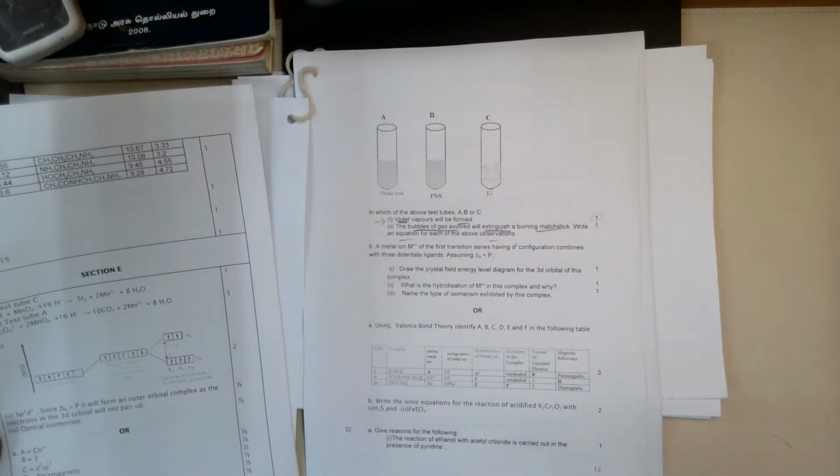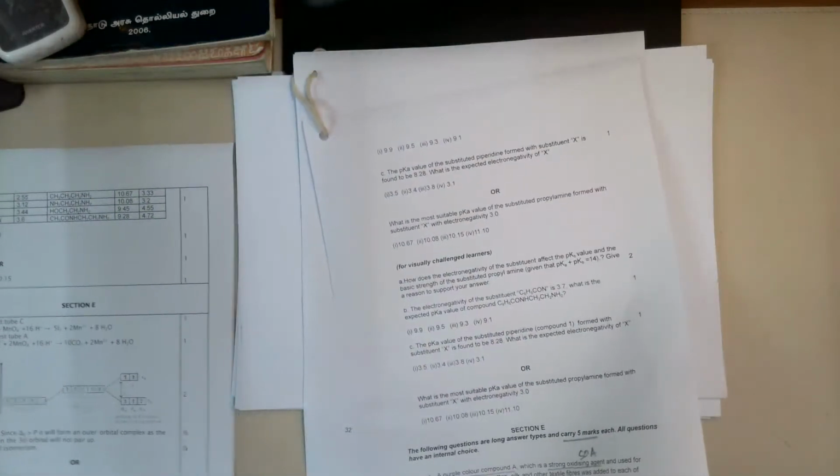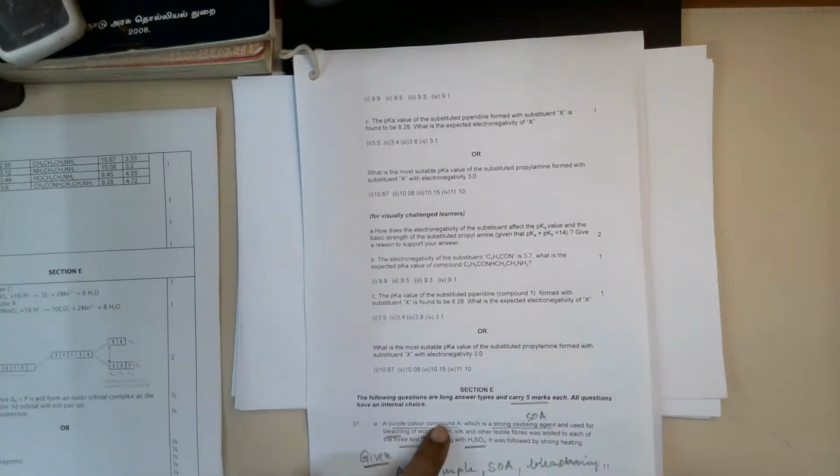When it is releasing iodine. Okay. And what is the compound here? That is compound A, this one, a purple color. Compound A is purple color. Are you able to follow? And it is a strong oxidizing agent that acts as a bleaching agent also. That compound A.